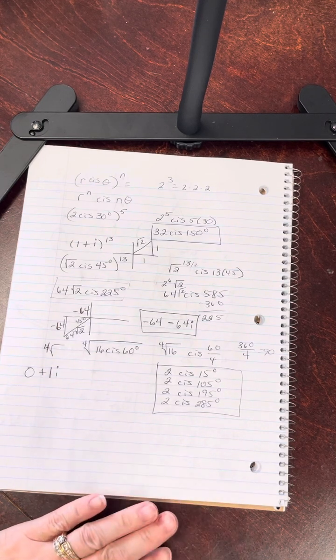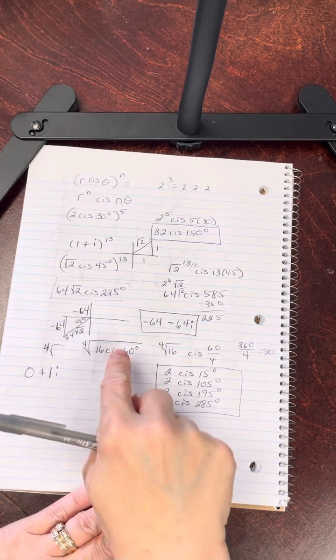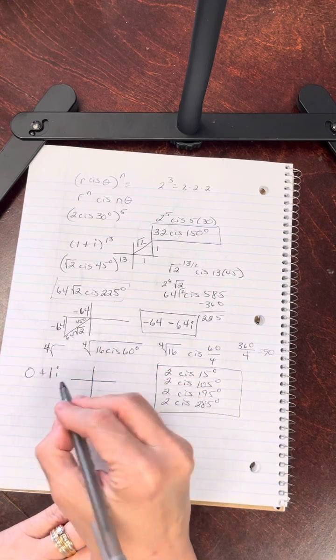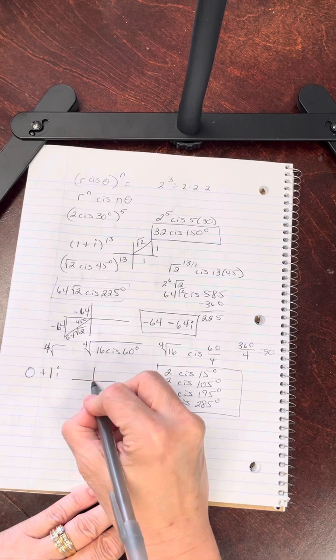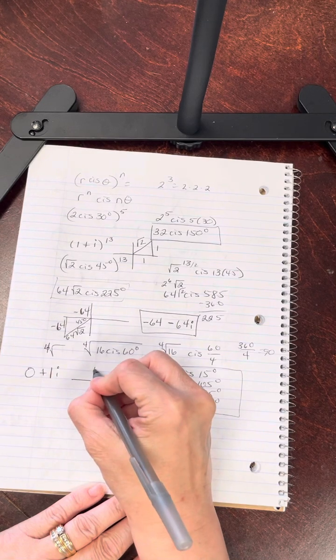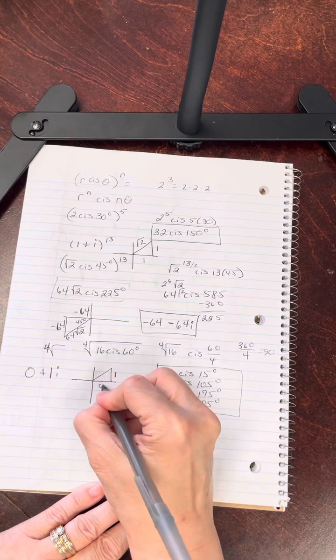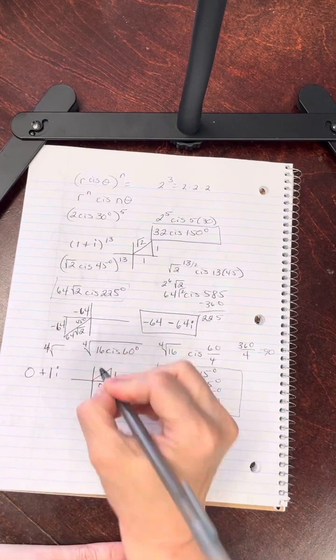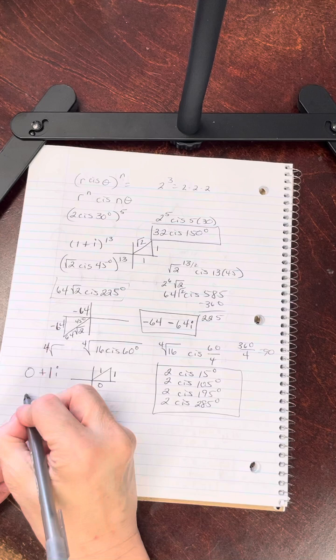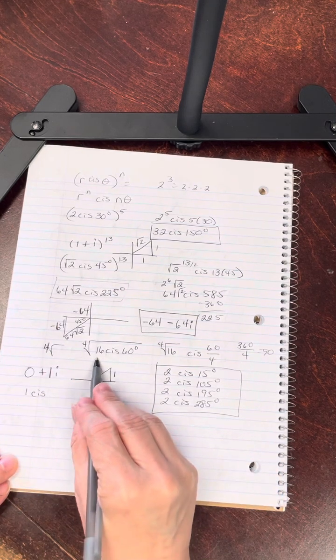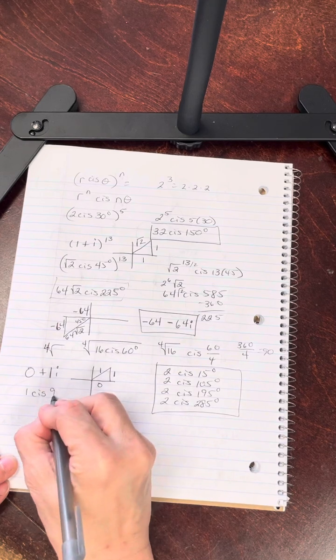Okay, great. So before I do the root, I need it in cis format, so we're going to graph. Now I know what I'm graphing, 0 plus 1i. Not moving over. I am moving up by 1, so my fake triangle is going to be here. I'm moving up by 1. I am not moving over at all. Hypotenuse will match at 1. Great. I have 1 cis, and what degree is not moving over but moving up? I'm on this line. That's 90 degrees.